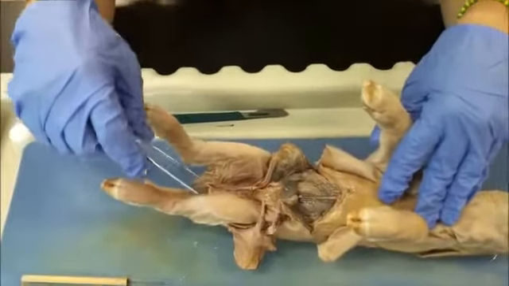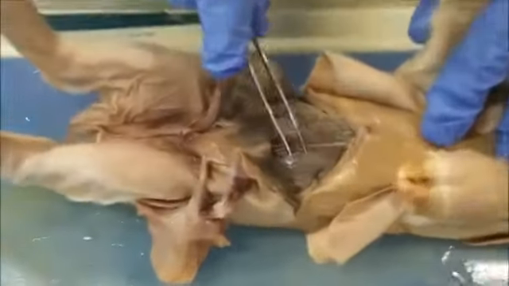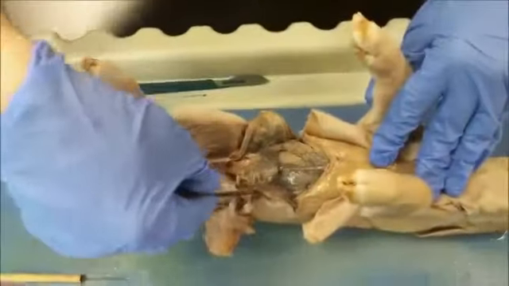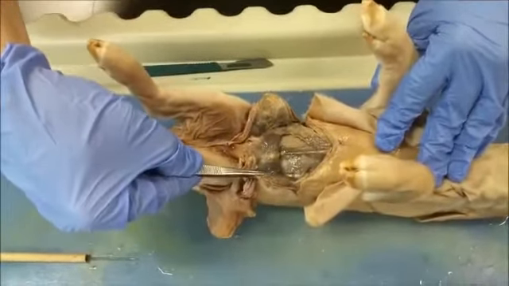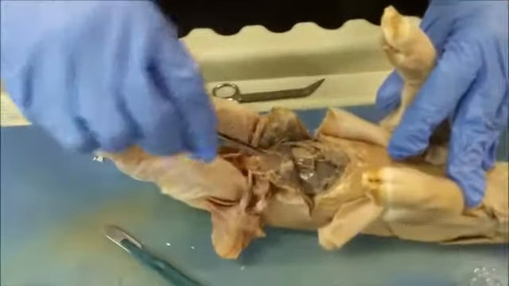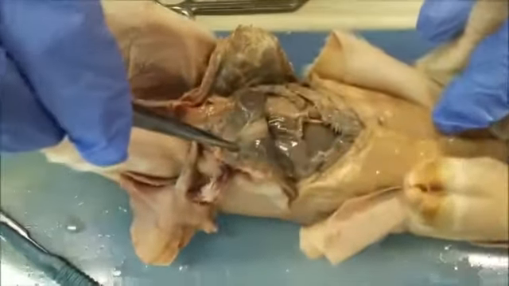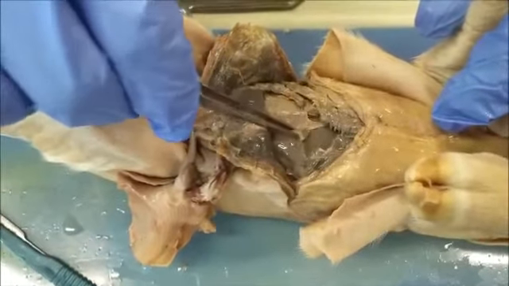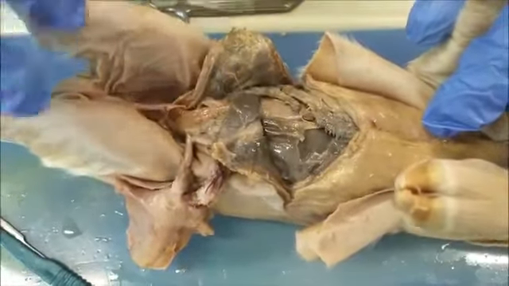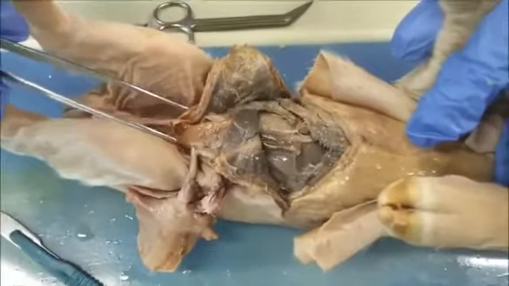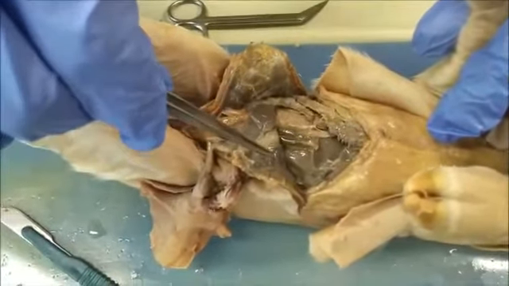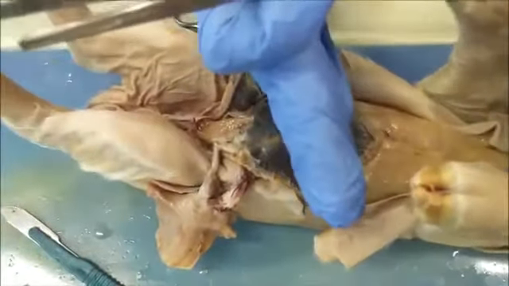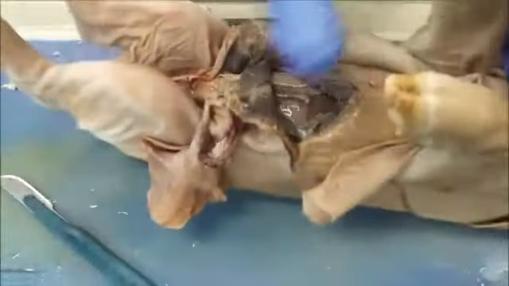Here we just cut past the abdominal muscle, and you can see the peritoneum surrounding the organs inside. Here you can see the parietal peritoneum, and this will be the visceral peritoneum as it covers the organs within the cavity. The purpose of the peritoneum is to reduce friction. So the serous membranes secrete a fluid that reduces friction and makes the membranes glide across each other.